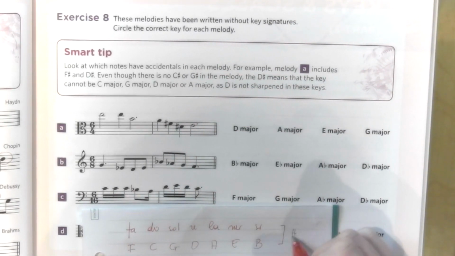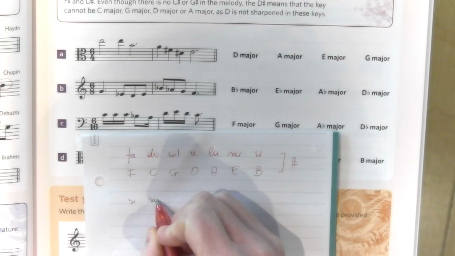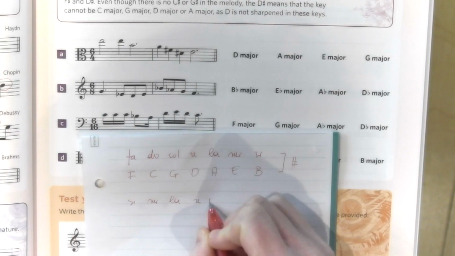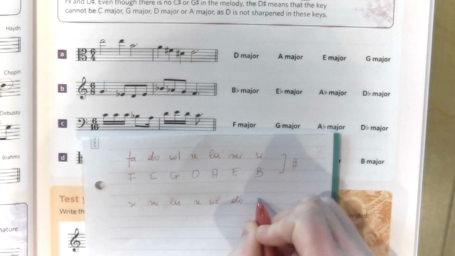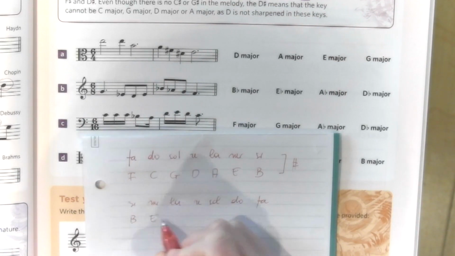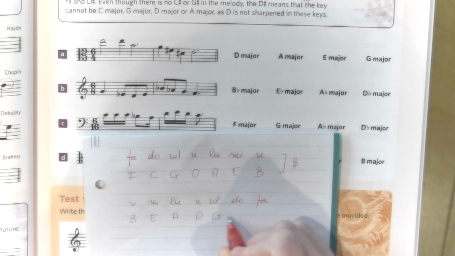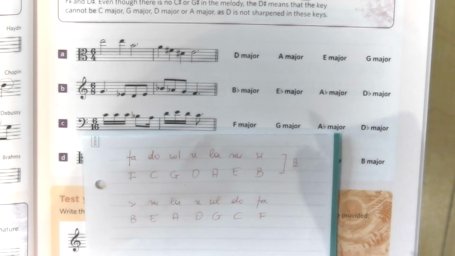These are the sharps, okay? The flats backwards. Si, mi, la, re, sol, do, fa. Big elephants, 8 dinosaurs. Goat, cheese, figs.